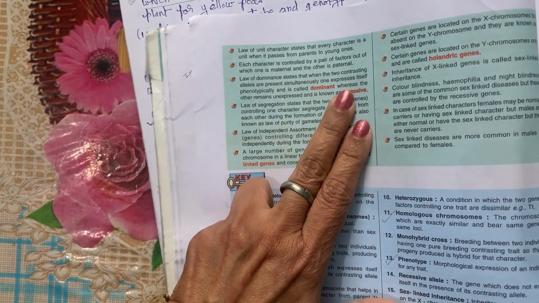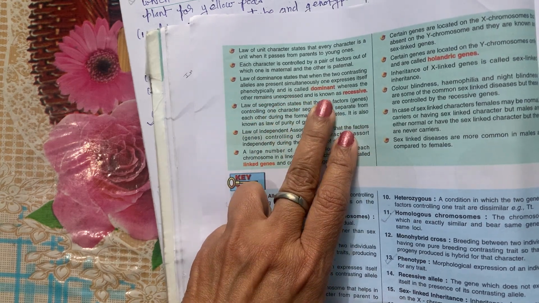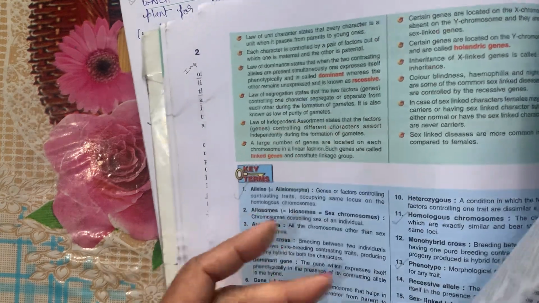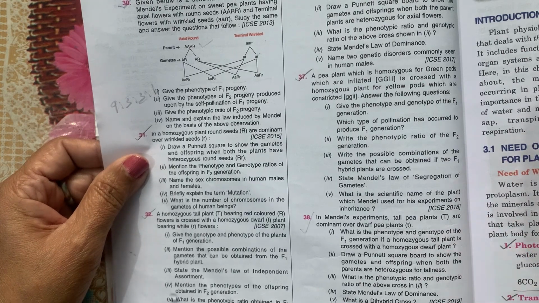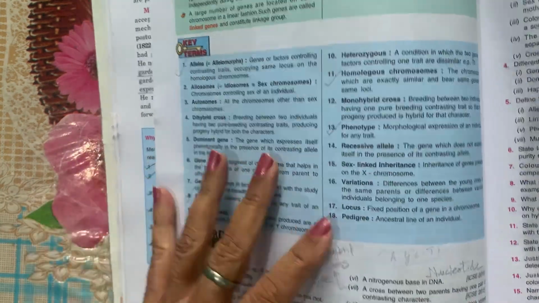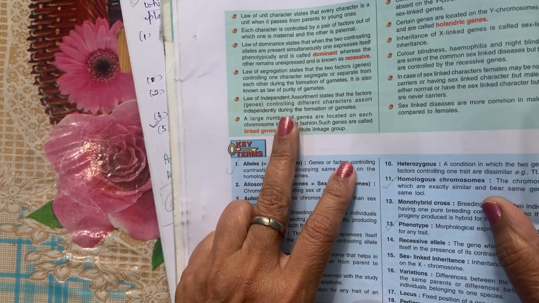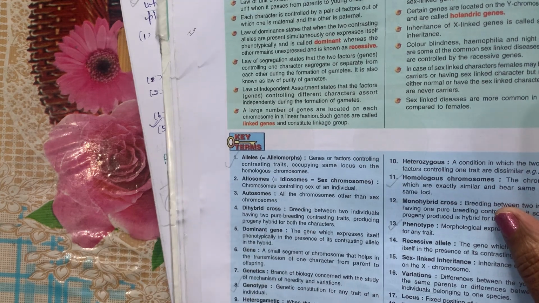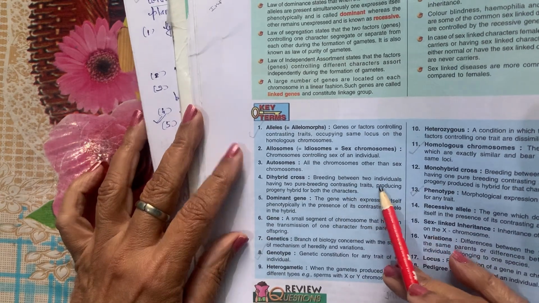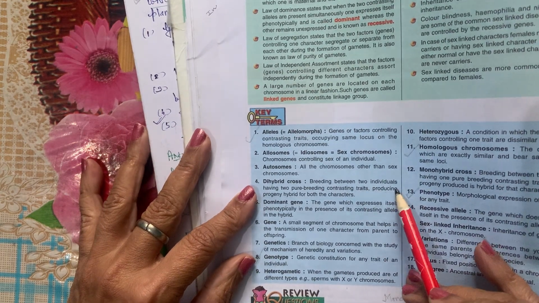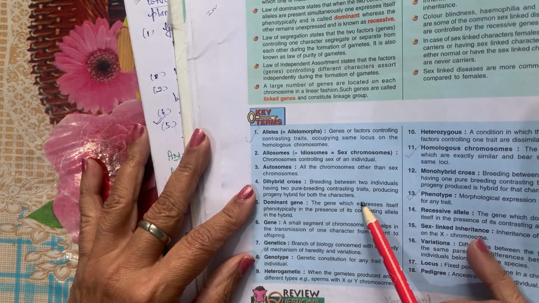The law of dominance states that when two contrasting characters are present, the one that expresses itself phenotypically is called dominant, and the other that does not express itself is known as the recessive character. The character which expresses itself is known as the law of dominance. What is a dihybrid cross? Dihybrid cross is related to the law of independent assortment. It is breeding between two individuals having two pure breeding contrasting traits, producing progeny hybrid for both the characters.